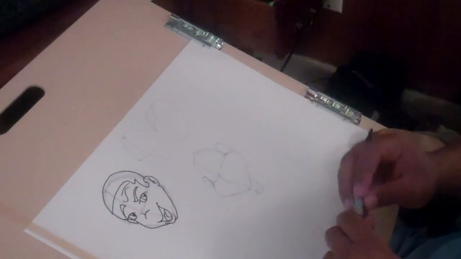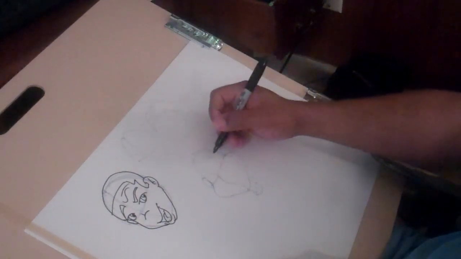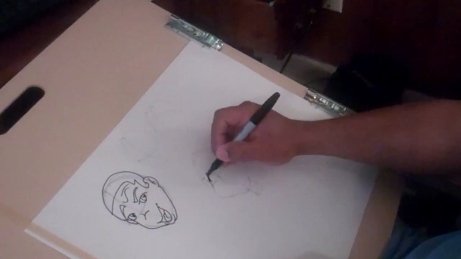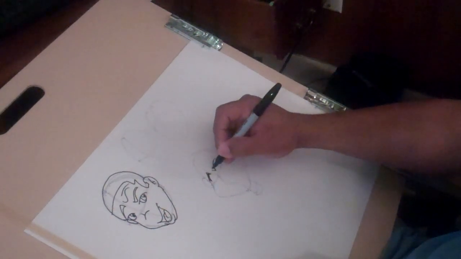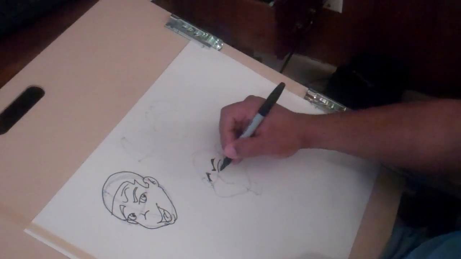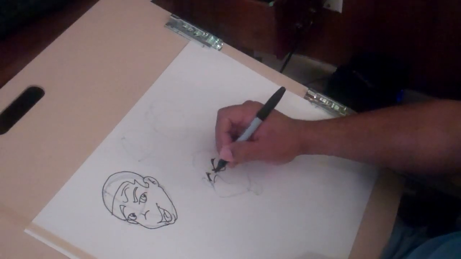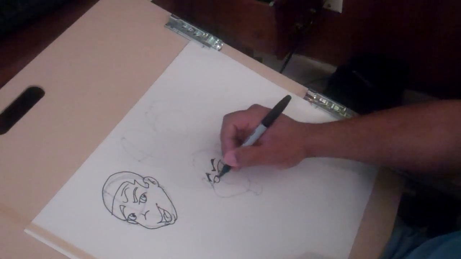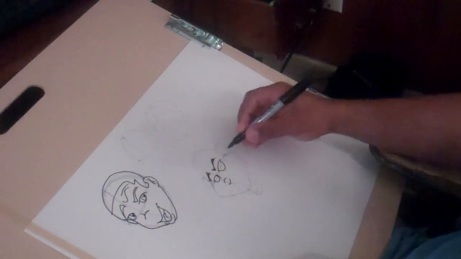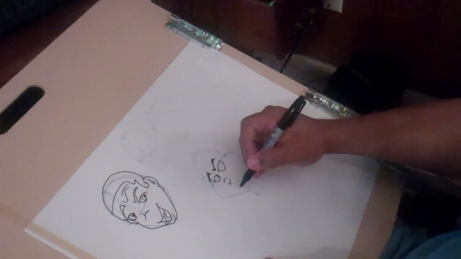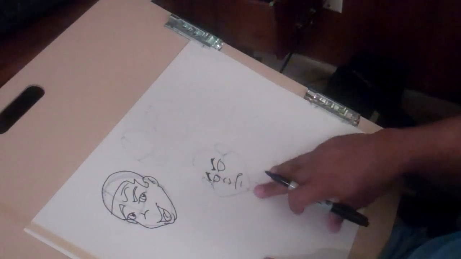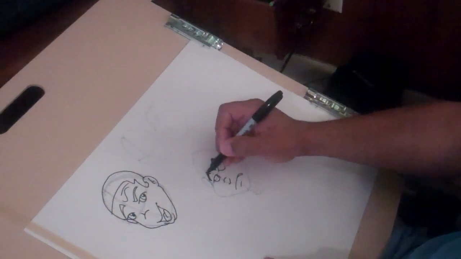This is where the eyes go. And I usually put the eyebrows in first. There are the eyes. And the nose comes right there. And there is the mouth.